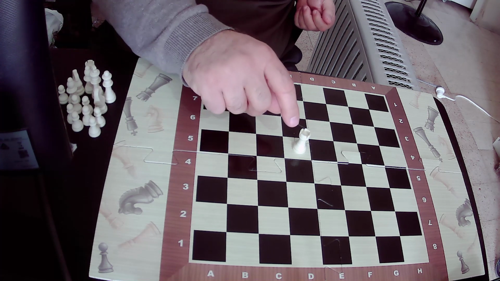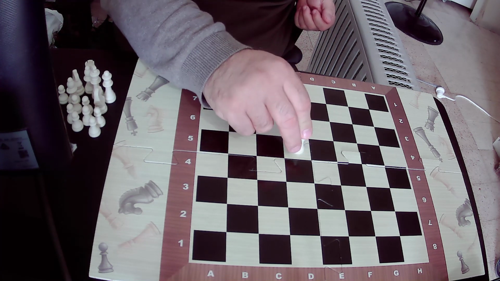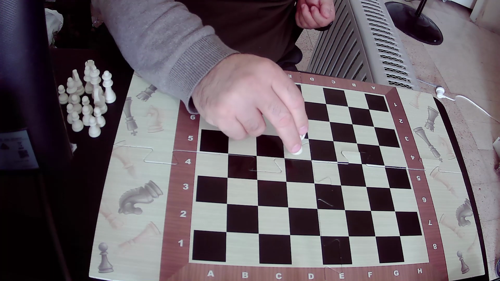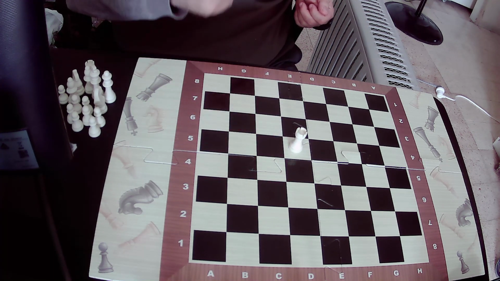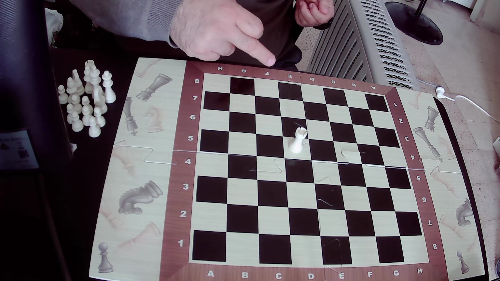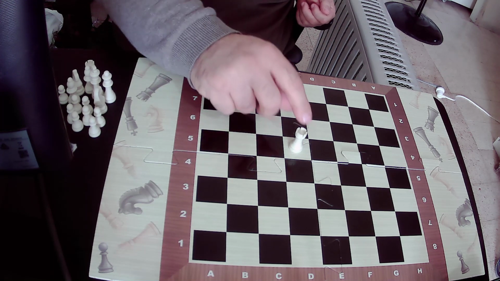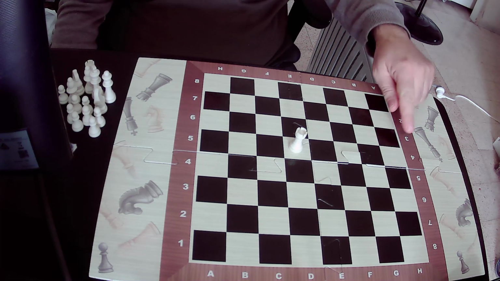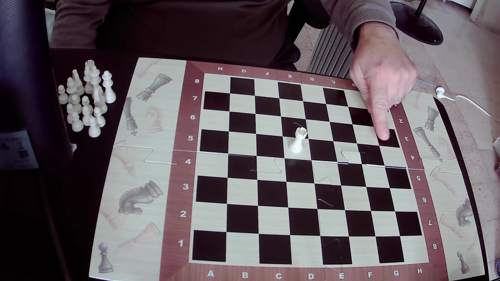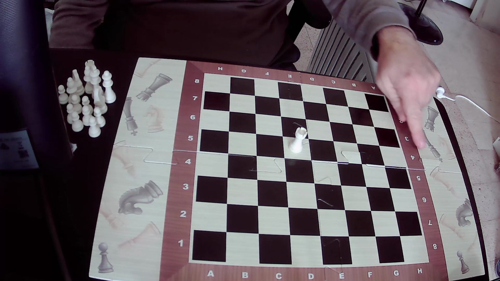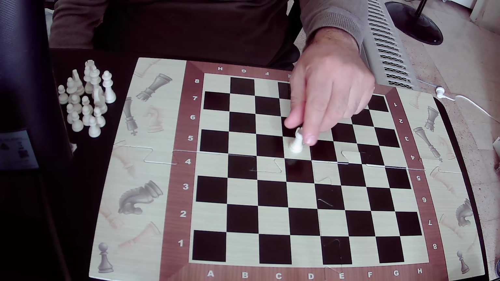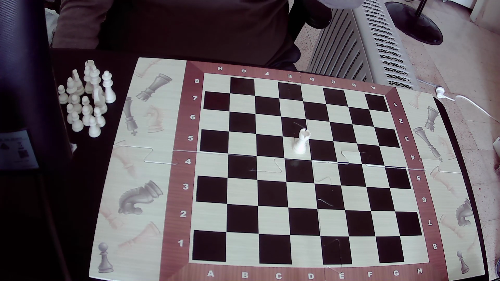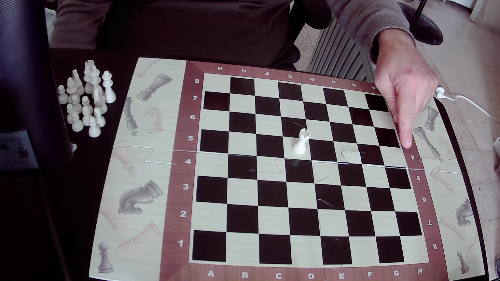So it can move along column E to any square he wants in column E. This is column E. Or he also can move to any square on row number 4.